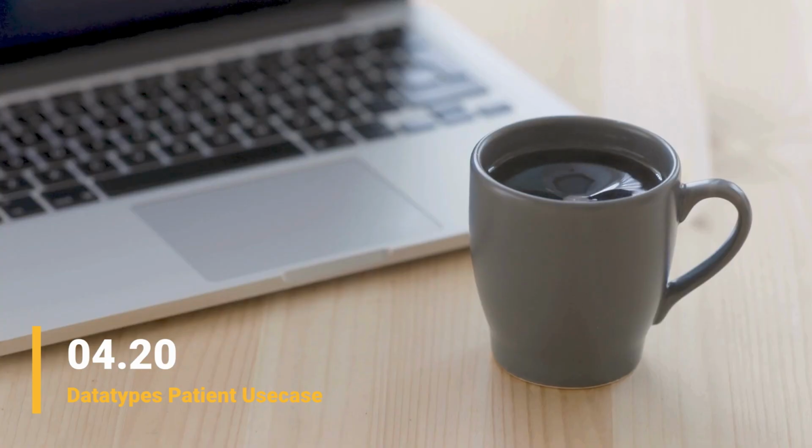Welcome back. We've learned the core Python data types: numbers, strings, lists, tuples, sets, and dictionaries. Now, it's time to see how they fit together to model real-world data in a use case, specifically focusing on patient clinical data.